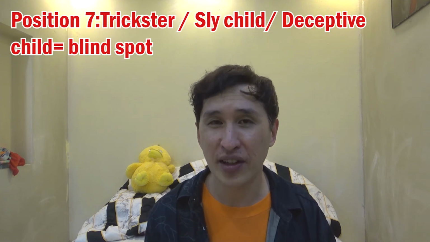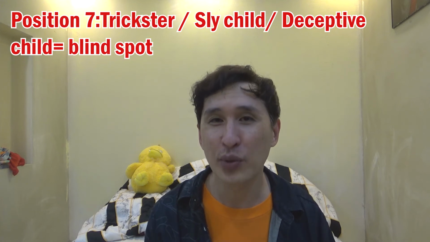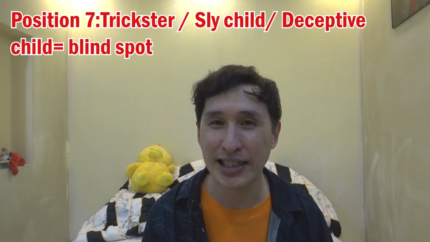At position number 7, we have the Trickster. At our channel, we used to call this position the blind spot function. The Trickster is also known as the sly child or the deceptive child. Because the purpose of this function is sometimes to protect your 3rd function, it is not necessarily a bad function. It can be good at times too. Nonetheless, this function is usually uncomfortable, sometimes even confusing to use.